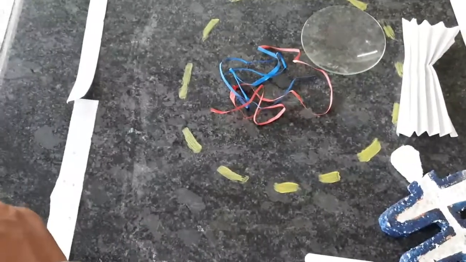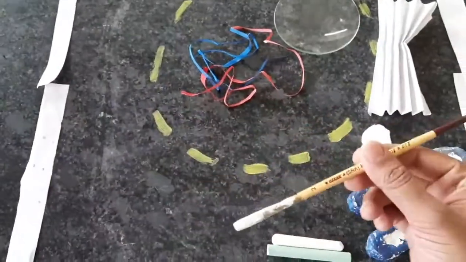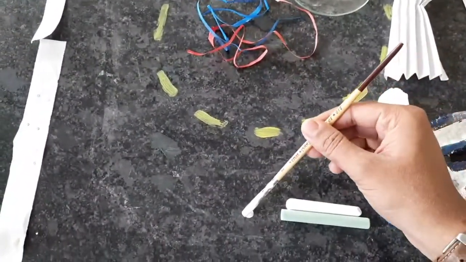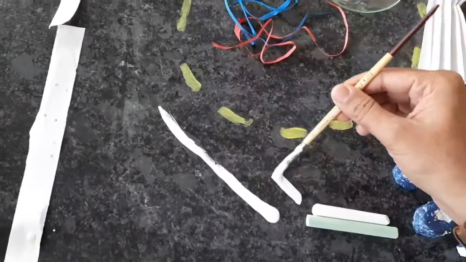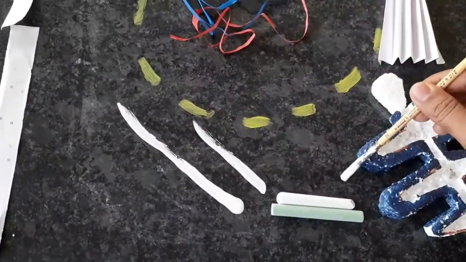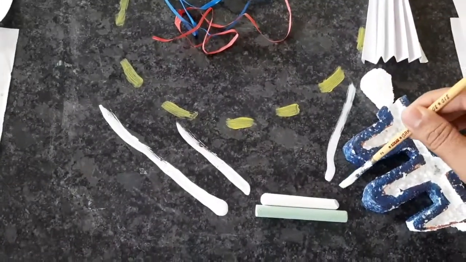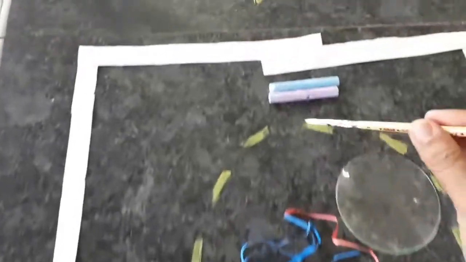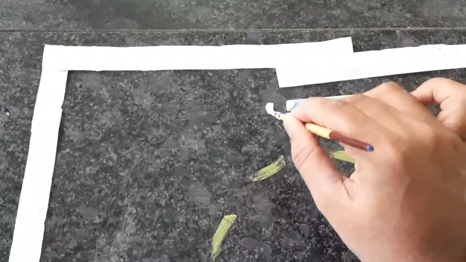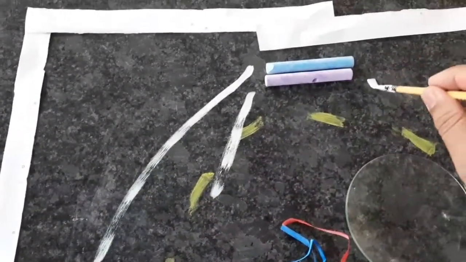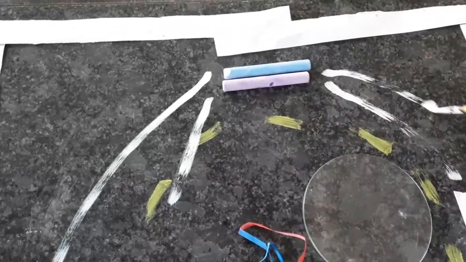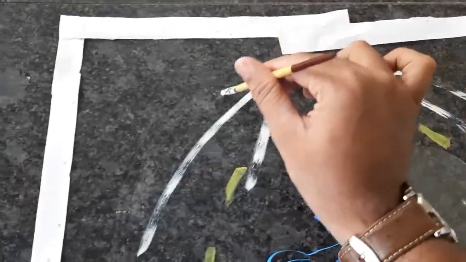So the centrioles now will produce the aster rays. The aster rays are produced from the centrioles. Can you understand this? Like this, like this, like this. It starts producing the aster rays, if it is in the case of an animal cell.